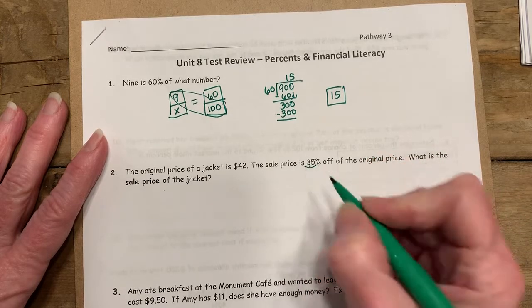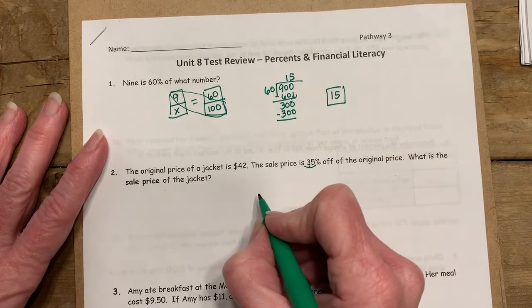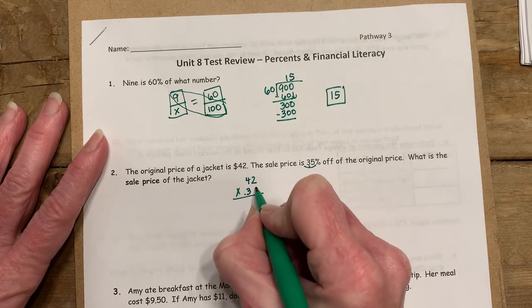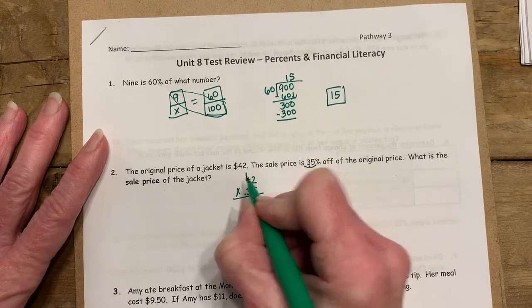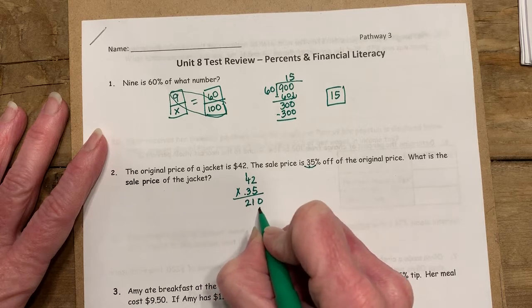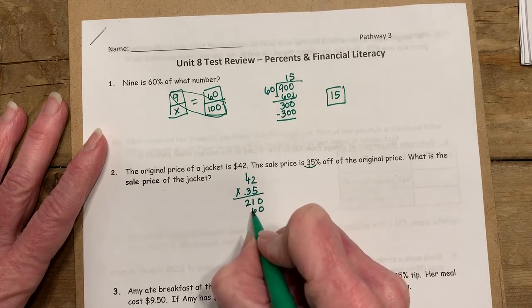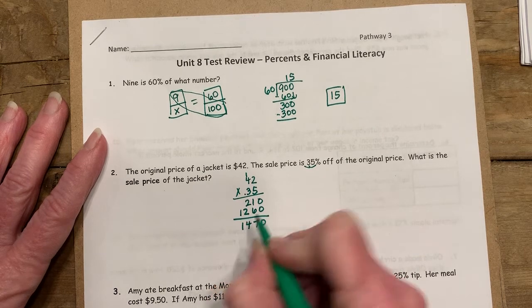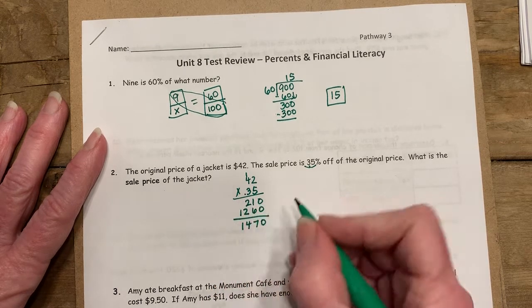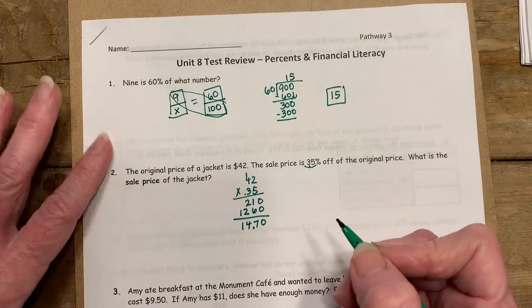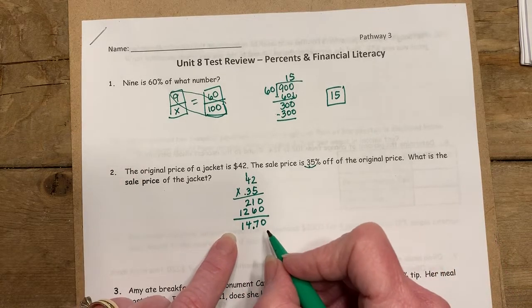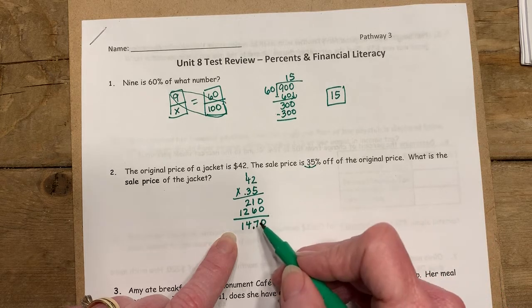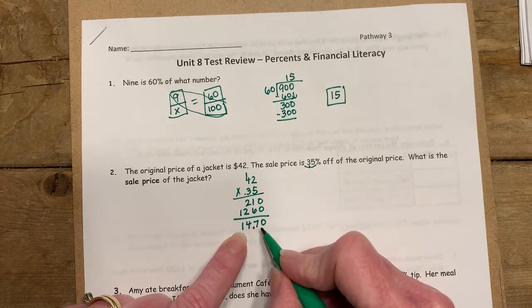So if I change my percent into a decimal, it becomes 0.35, and then I just need to multiply it times 42. So that's 10, 5 times 4 is 20, plus 1 is 21. Start with a 0, 3 times 2 is 6, 3 times 4 is 12. When I add these up, I get 1470. I need to move my decimal 2 places, so 14.70. So that tells me how much money she saved on the jacket, because it's the 35% off.